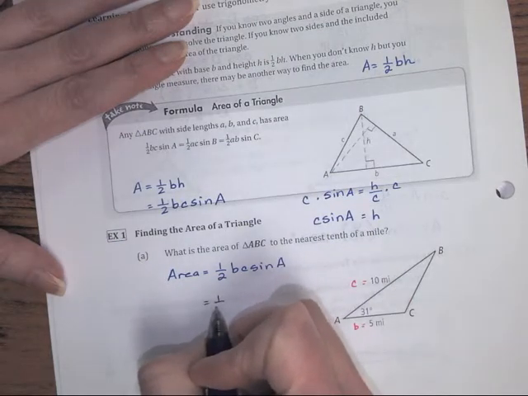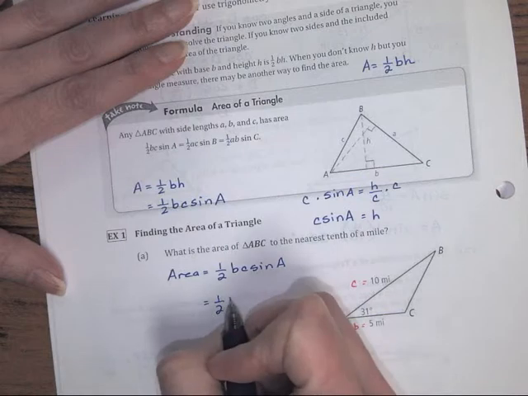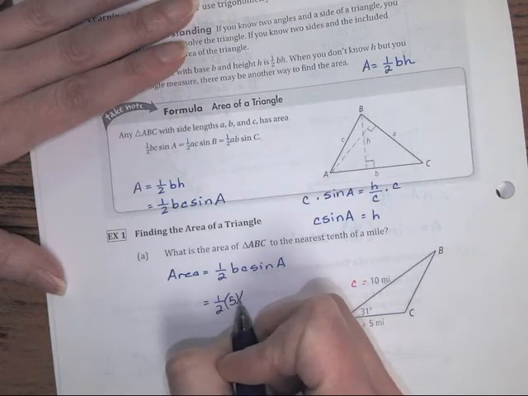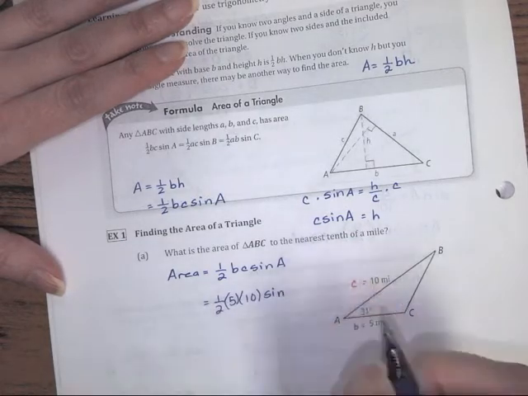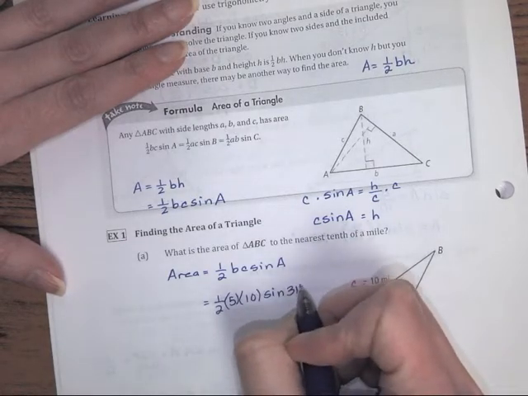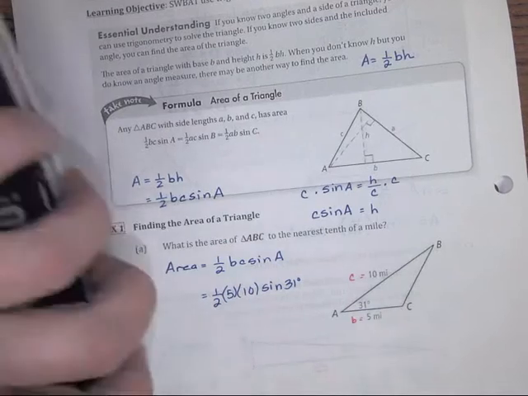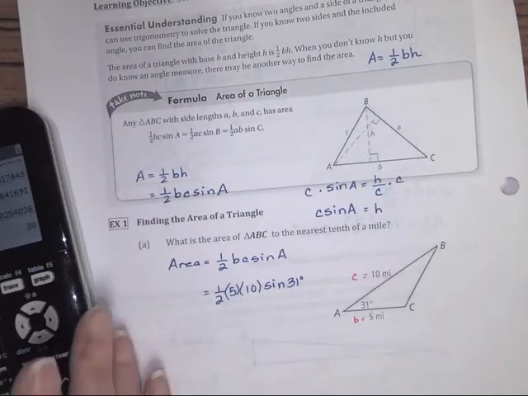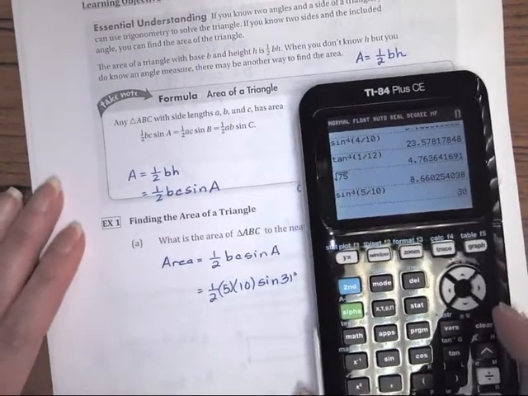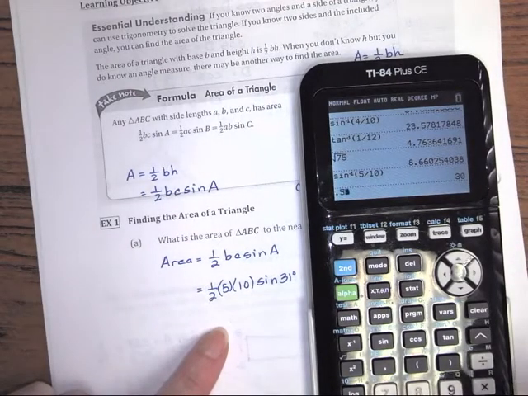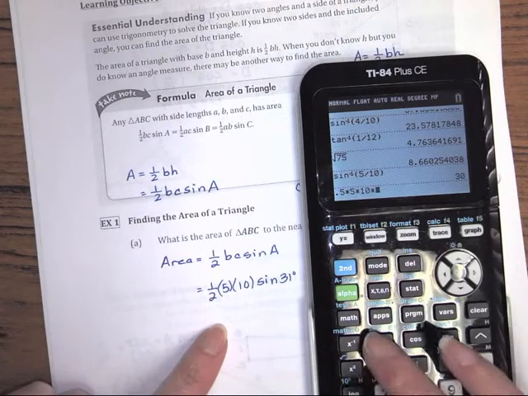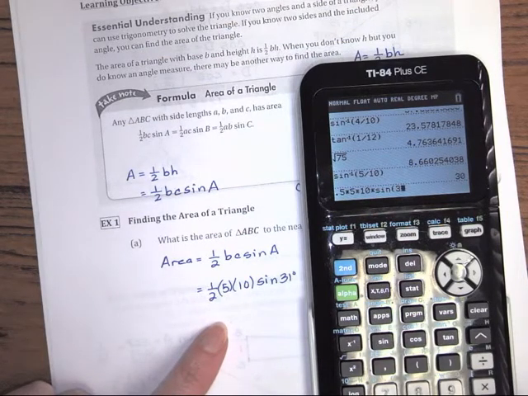So 1/2, B is 5, C is 10, and then I have sine 31 degrees. And we just need our calculator. So when you're making sure you're in degrees, I just checked and I am in degrees. So 0.5 times 5 times 10 times sine 31.